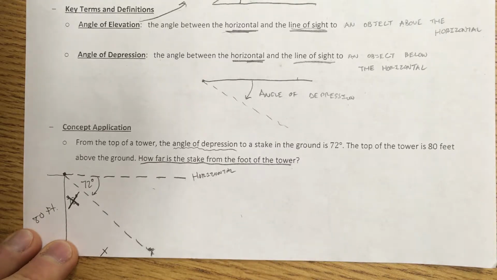If you need to, pause, rewind, ask questions, please. It can be a little tricky at first, but as we get more practice, I think it will make more sense.